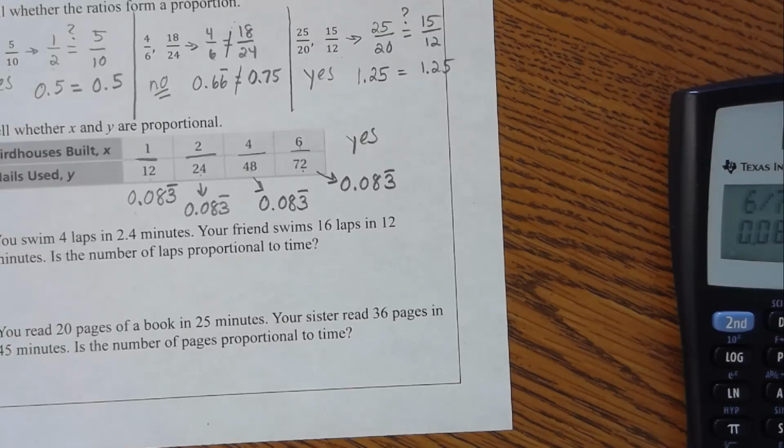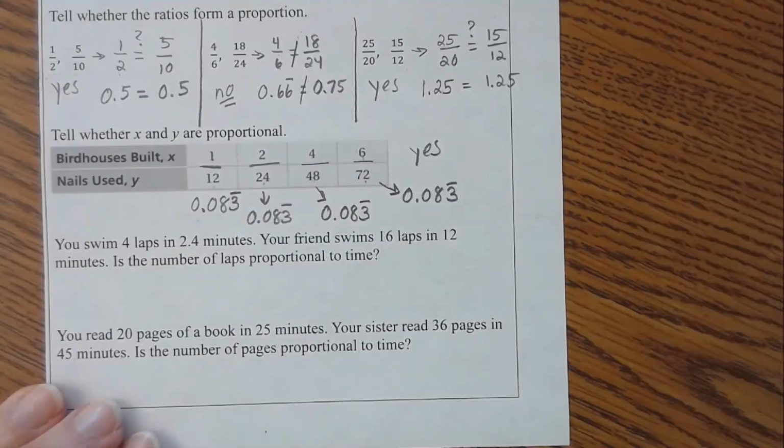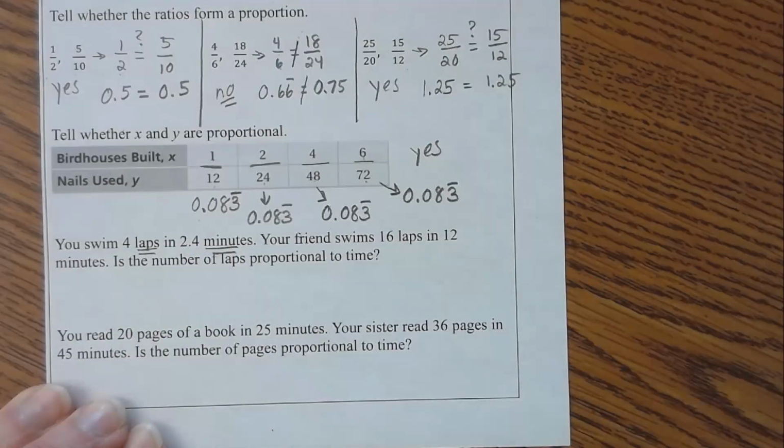You swim 4 laps in 2.4 minutes. Your friend swims 16 laps in 12 minutes. Is the number of laps proportional to time? First, write down a ratio of what's being compared.